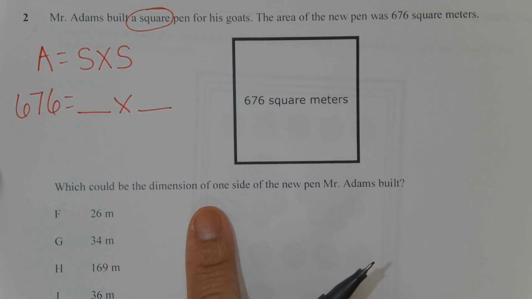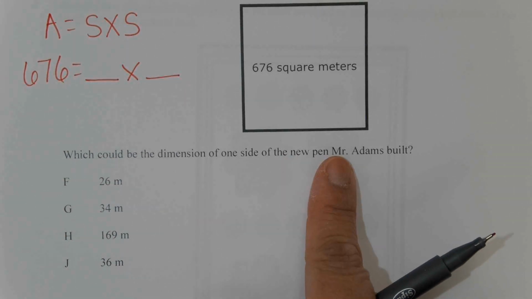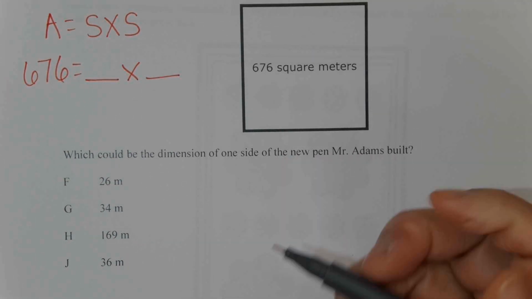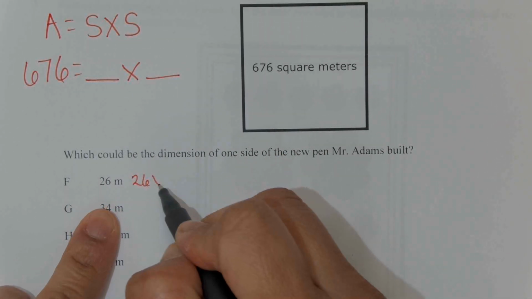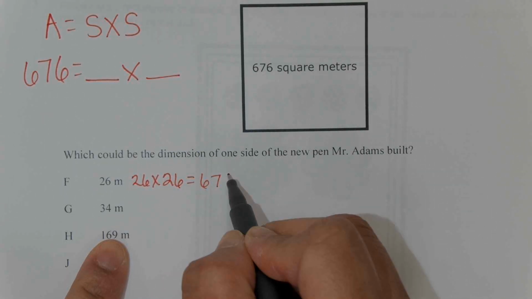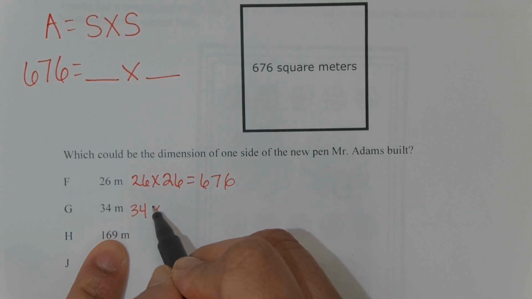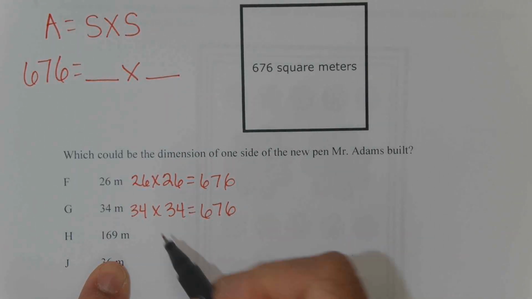Which could be the dimensions of one side of the new pen Mr. Adams built. So if they're saying that this is one side, you're going to have to multiply 26 times 26 to see if it equals 676. 34 times 34 to see if that equals 676.